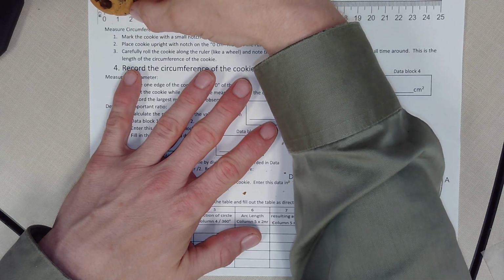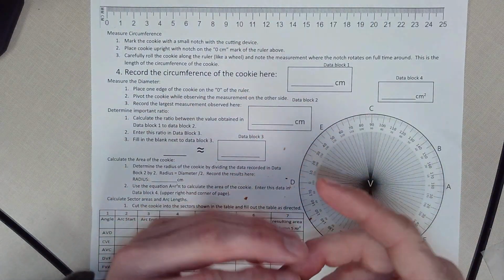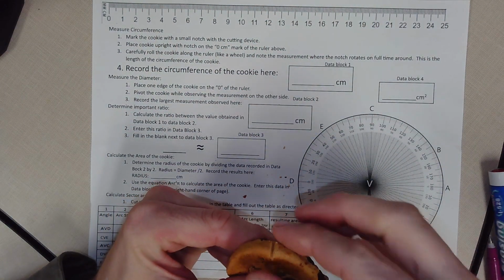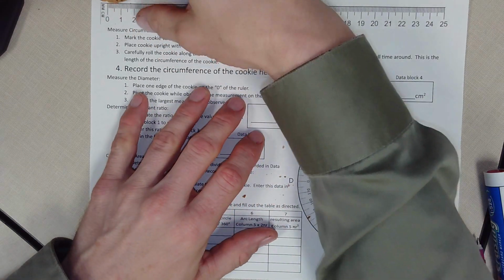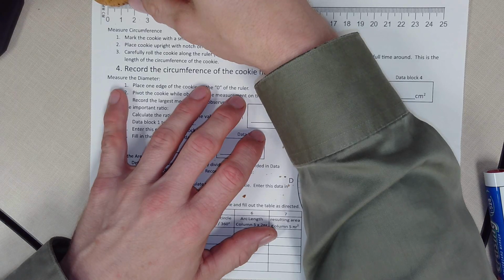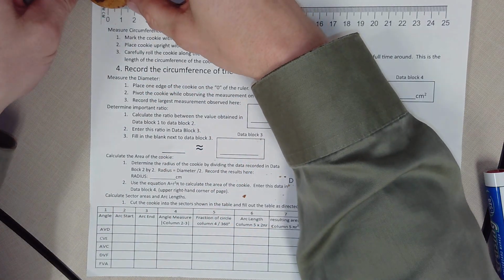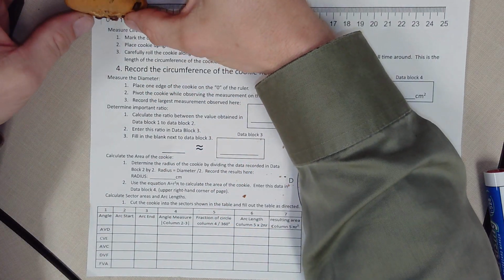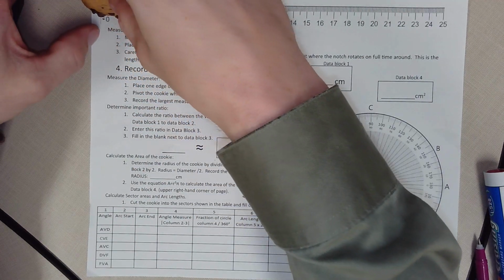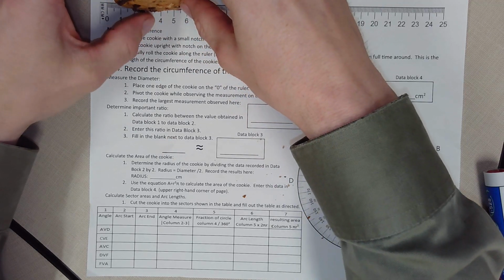Okay, so then we're going to take that notch and place it, I'm going to make the notch a little more distinguished. Okay, there's our notch, a little more defined. All right, we're going to place it here at the 0 mark. We're going to stand up our cookie, and I'm going to gently roll the cookie here.